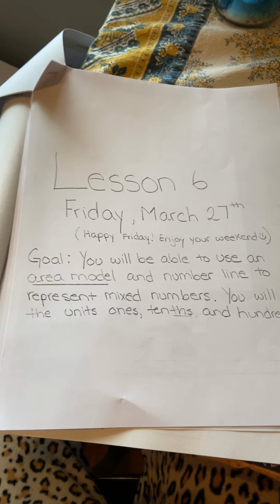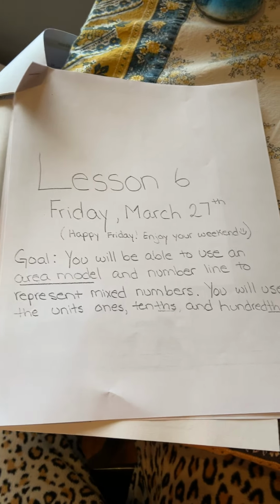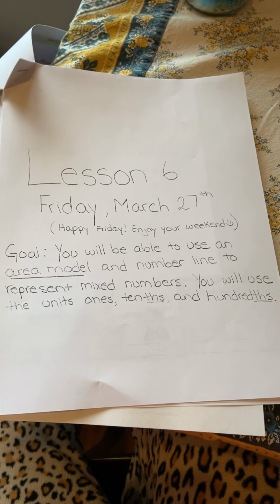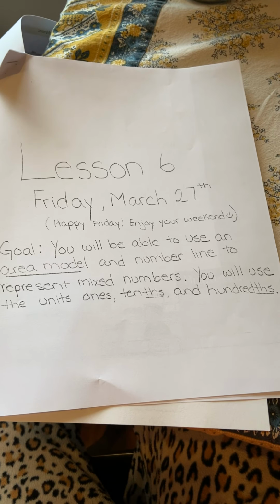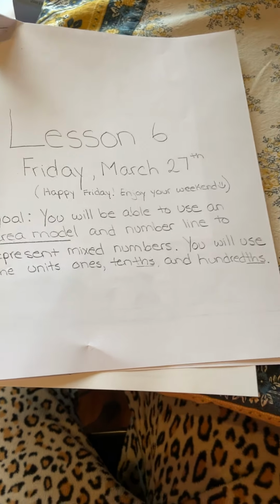Hey guys, today you should be on lesson 6. The goal for today is you're going to be able to use an area model and a number line to represent mixed numbers. You're going to use the units ones, tenths, and hundredths.